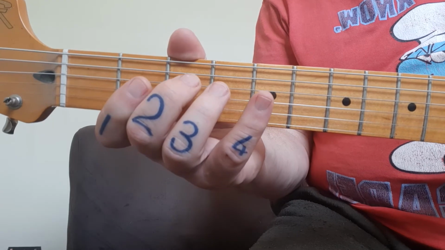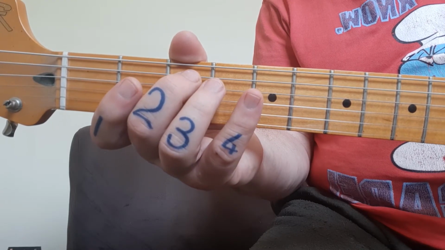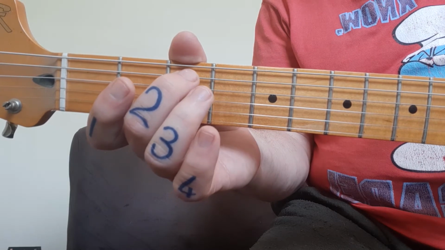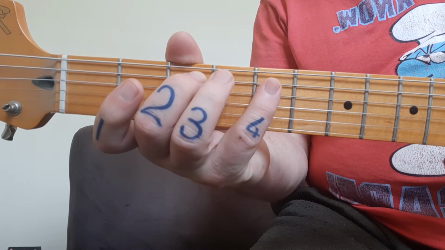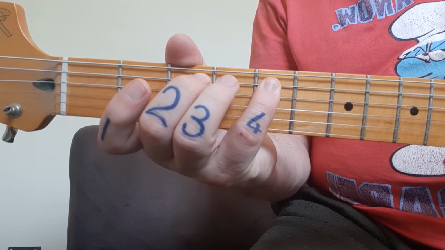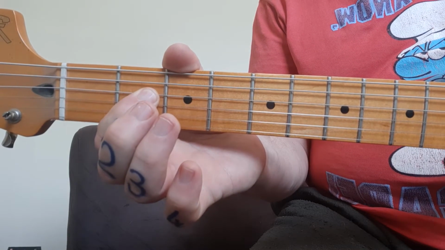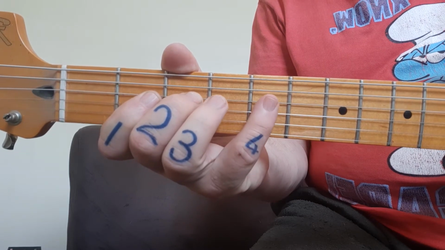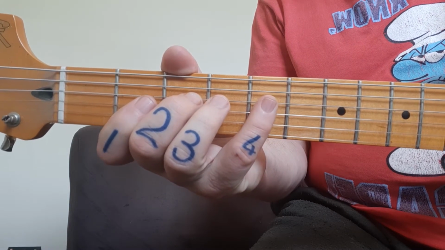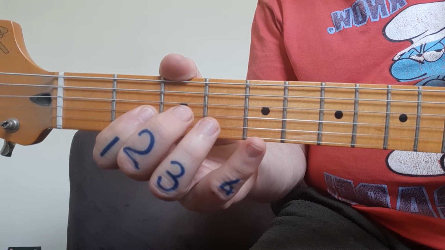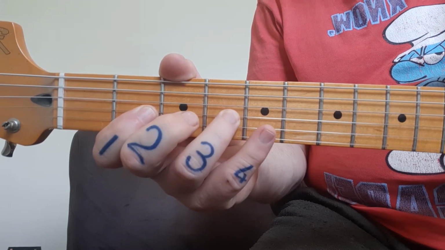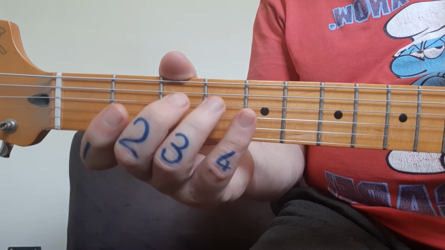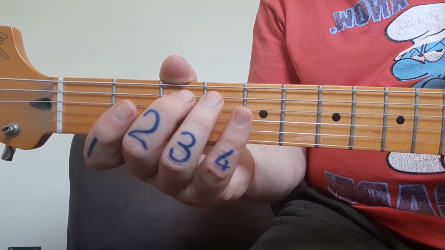Now what's very important here is to make sure that your finger use is the same as mine. So please start on finger 2, the middle finger. Go to the pinky, finger number 4. Next string, fret number 2, first finger, second finger, fourth finger, and then onto the 3rd string, first finger, 3rd finger, 4th string.